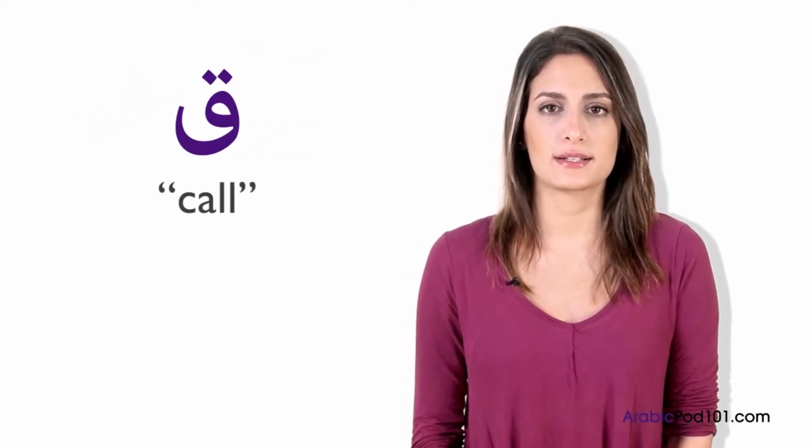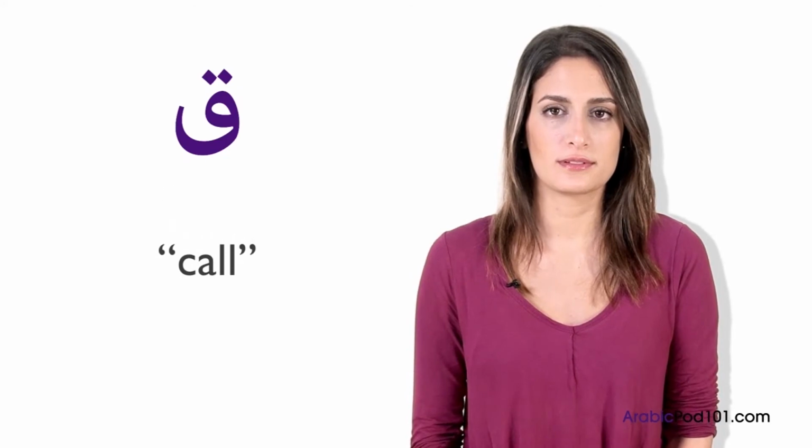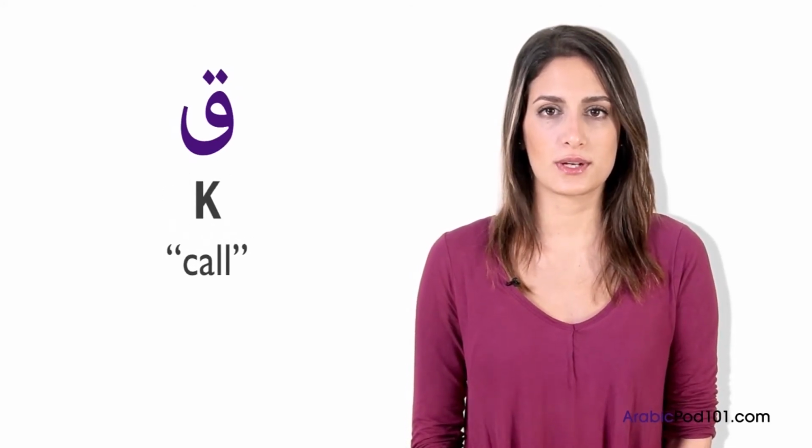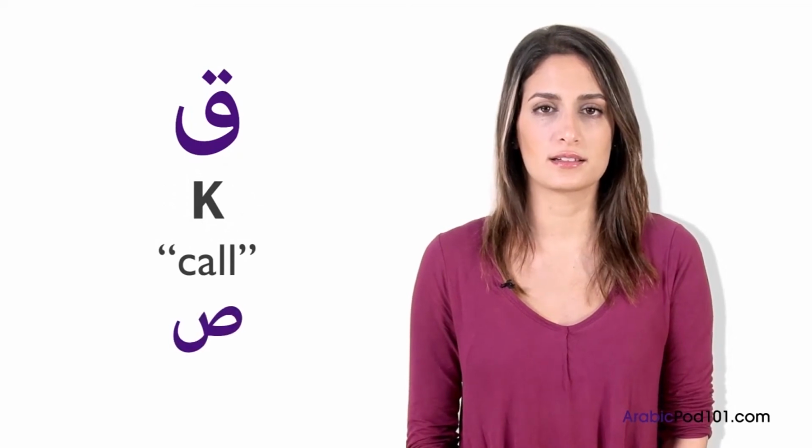Let's move on to the second letter, Qaf. The Qaf looks a bit like the previous letter Fa, except it has 2 dots and a shorter and more curved tail. It also dips beneath the line. Think about the word call and notice how it comes from deep in the throat. It's a stronger version of the letter K, said with the throat constricted like in Sad and Dad.